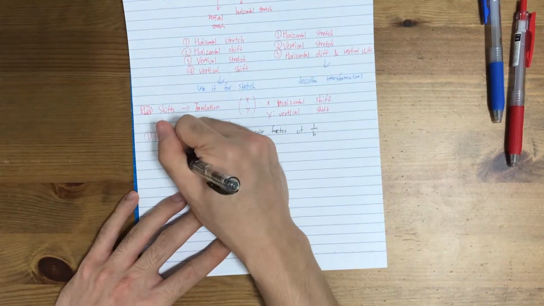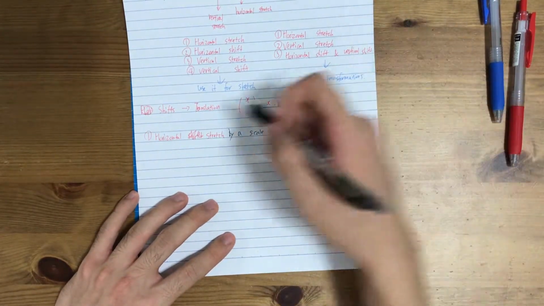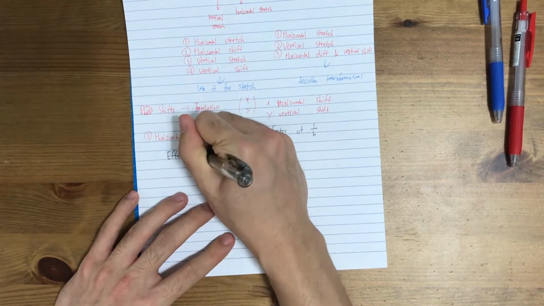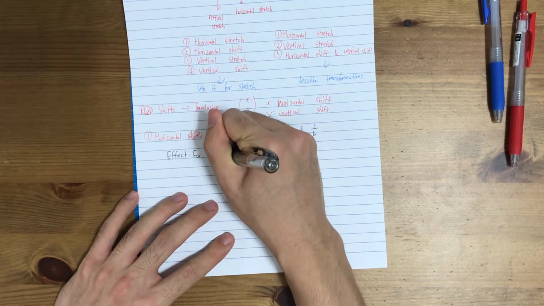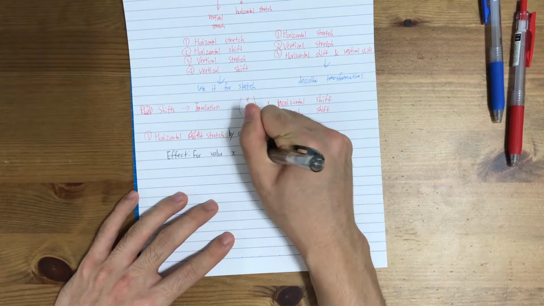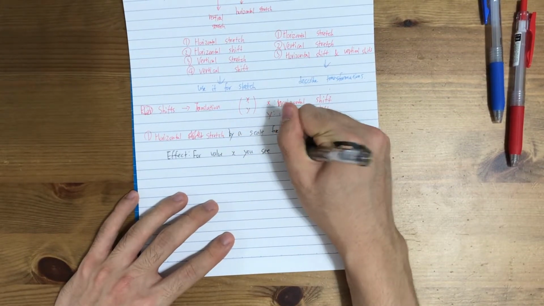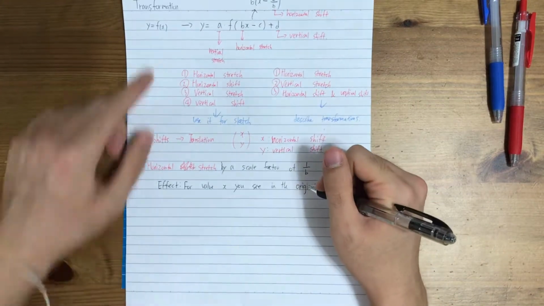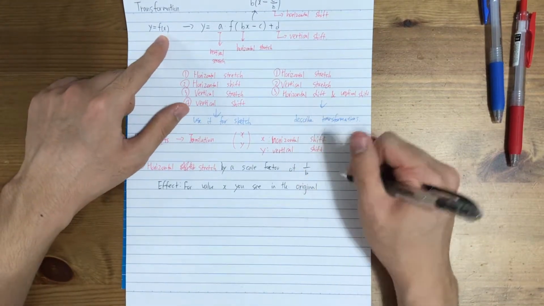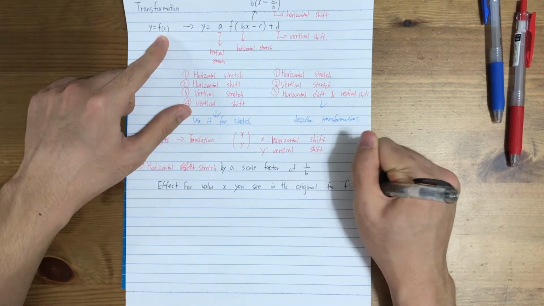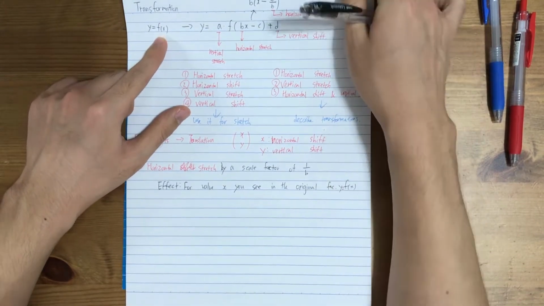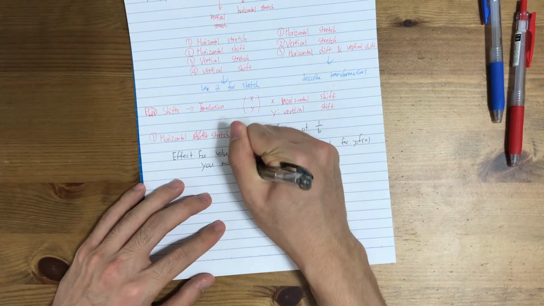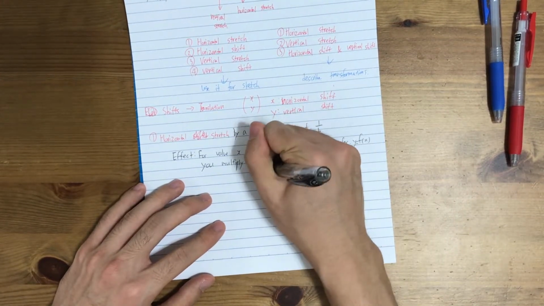So for every value of x you see in the original function, you multiply by 1 over b.